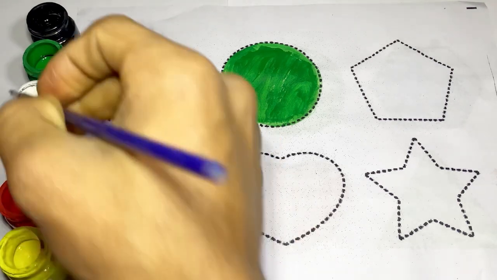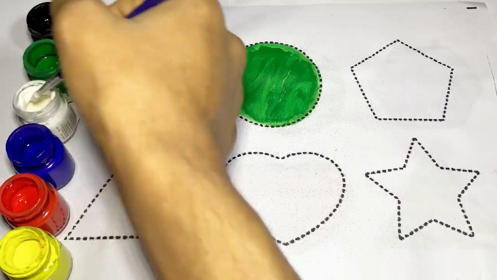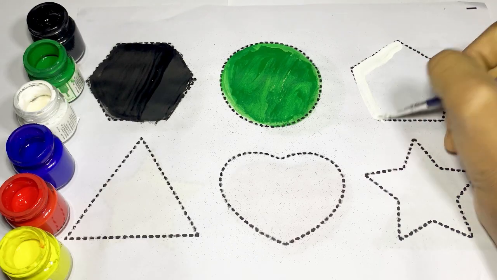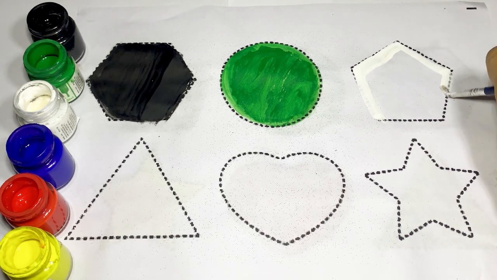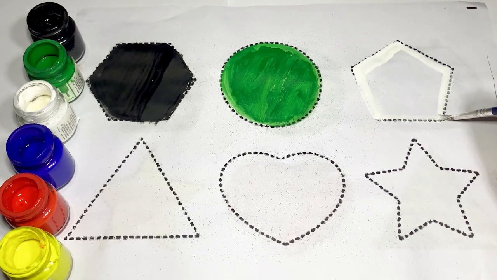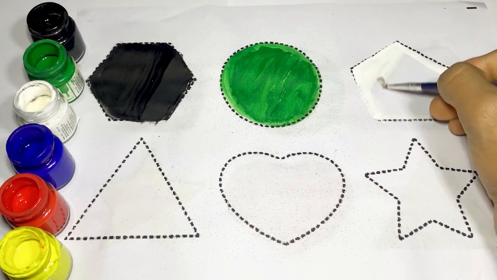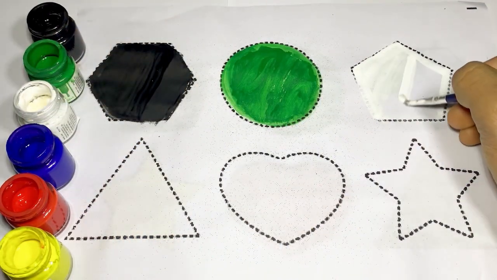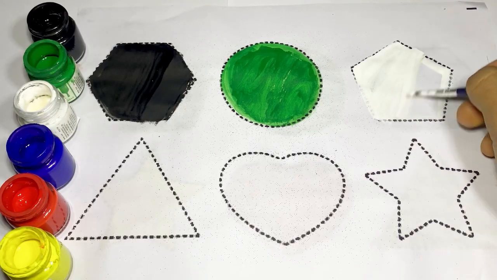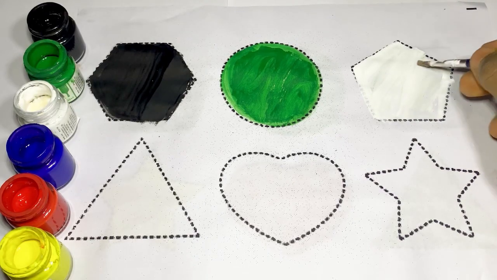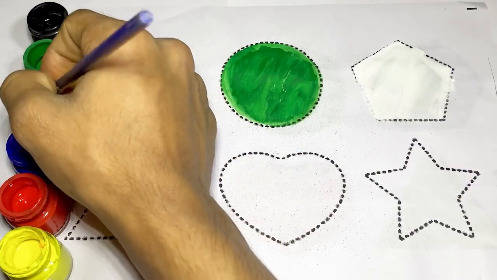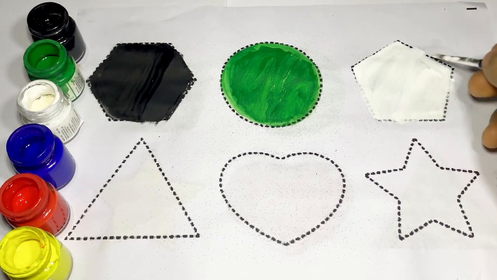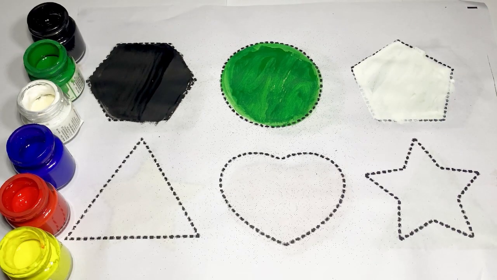The shape of pentagon. Kids next draw a triangle.